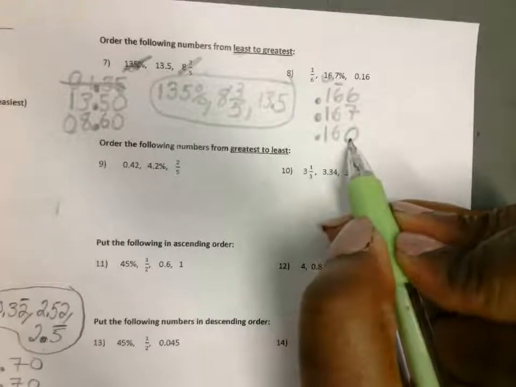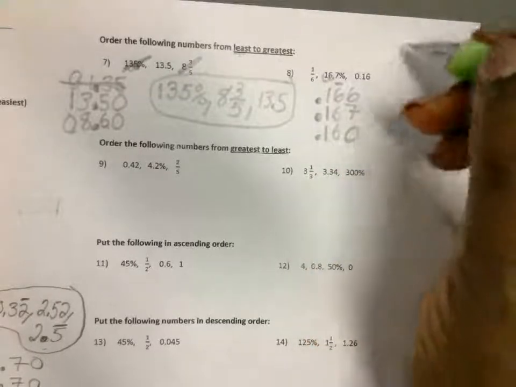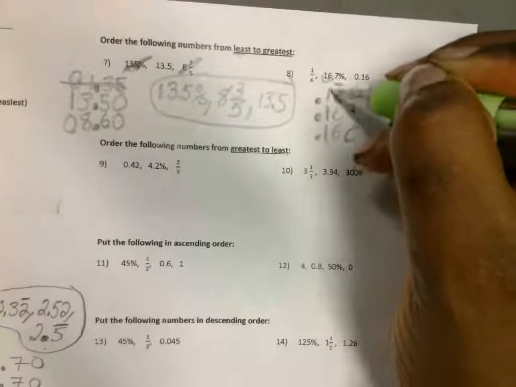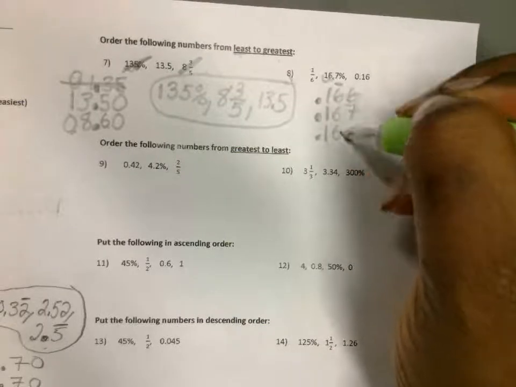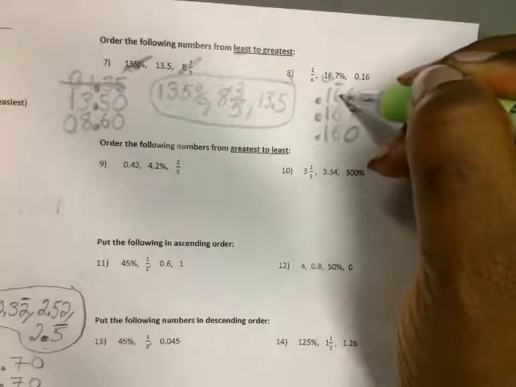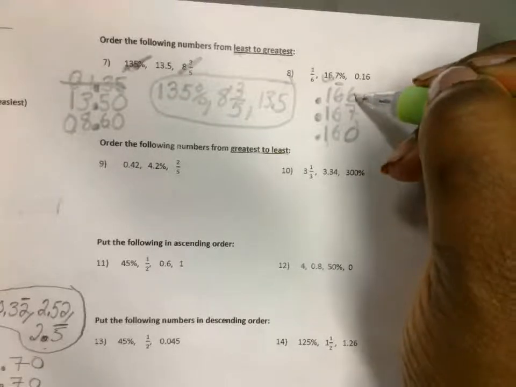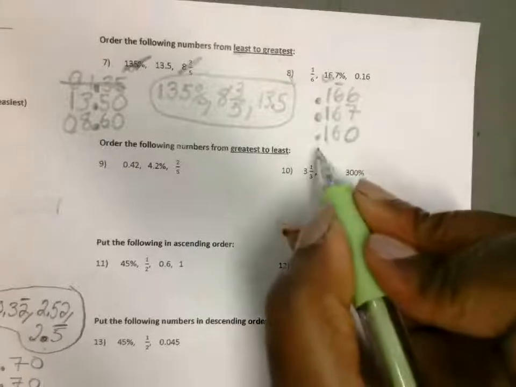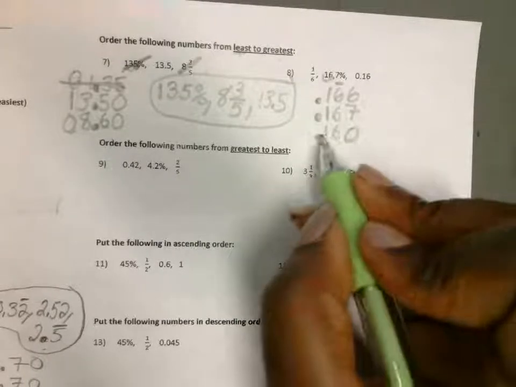All right, now let's compare least to greatest. These are the same here. Next column. All these numbers are the same here. Next column. Which one of these numbers is smaller or the smallest? 0. So this number is first. The last number comes first.